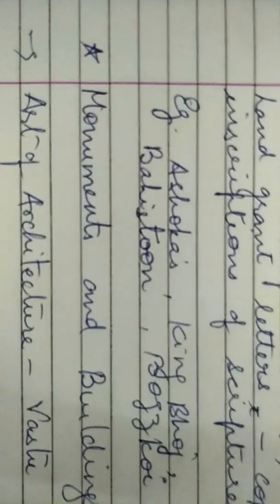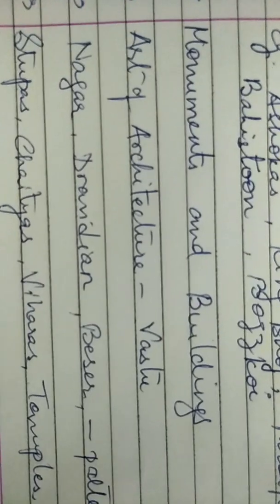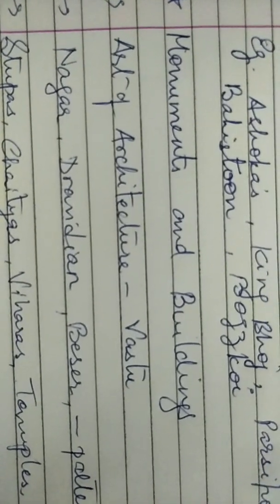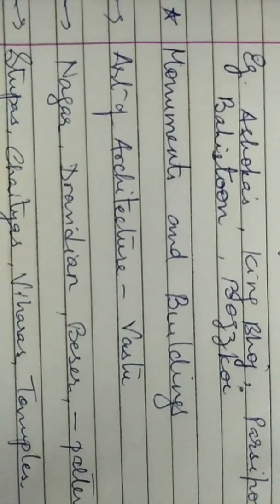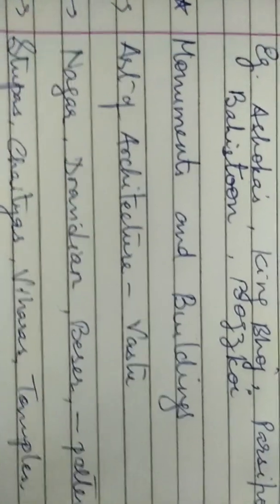The other thing is the archives also. Art of architecture is a part of monumental buildings. You know that the art of architecture is called Vastu.